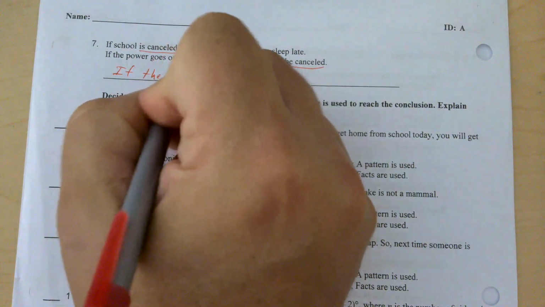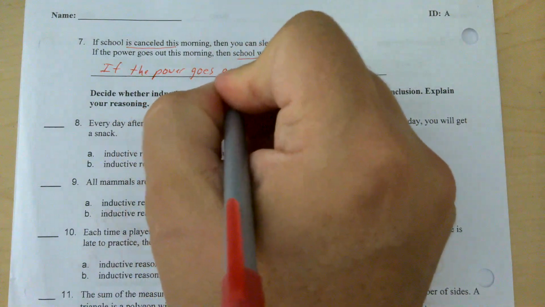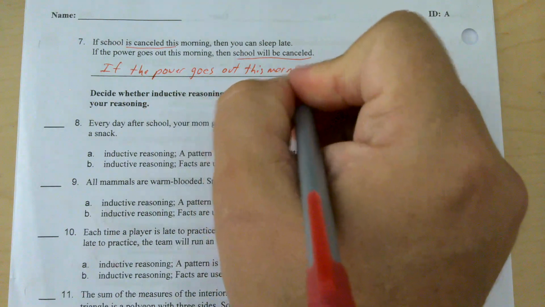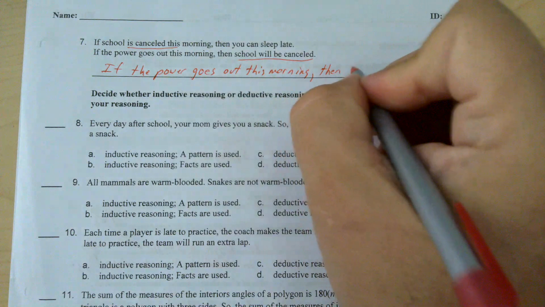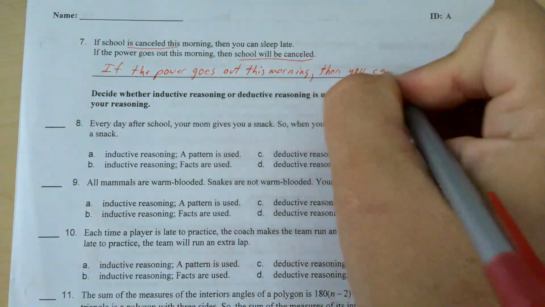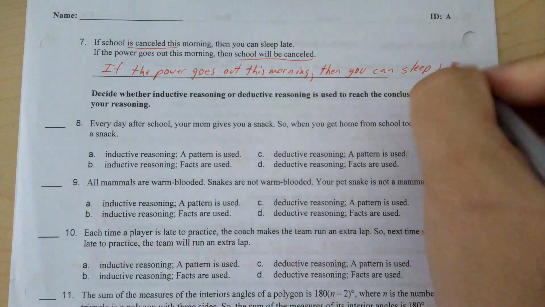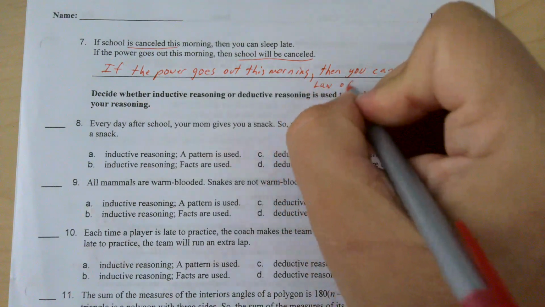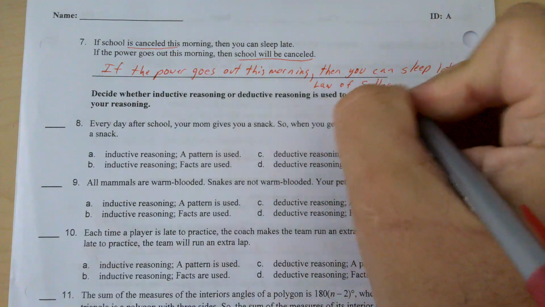if the power goes out this morning, then you can sleep late. Okay, that is the law of syllogism.